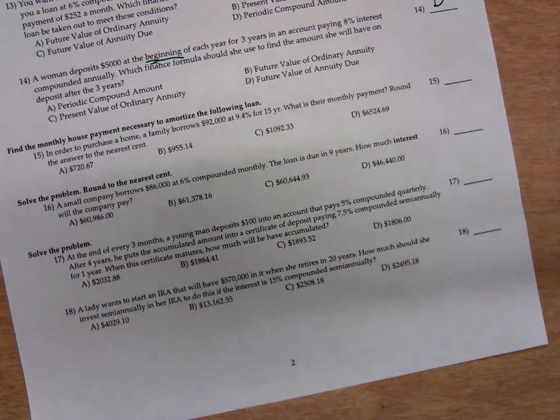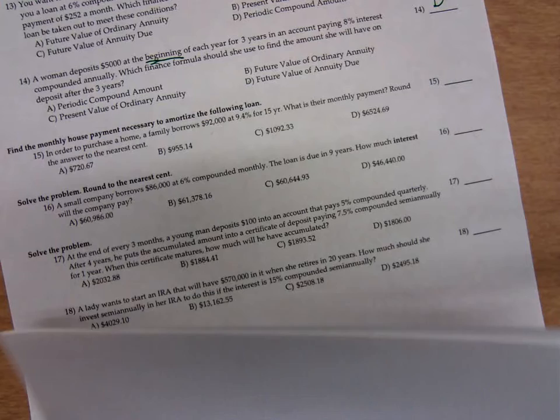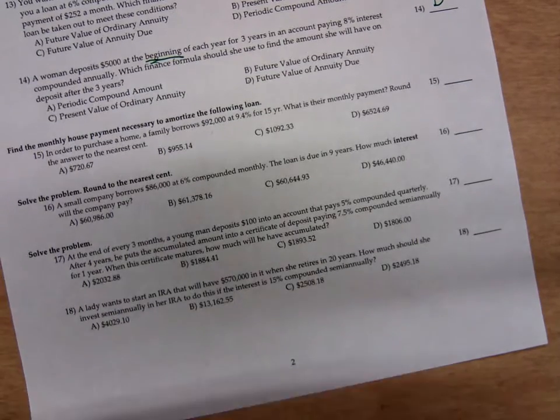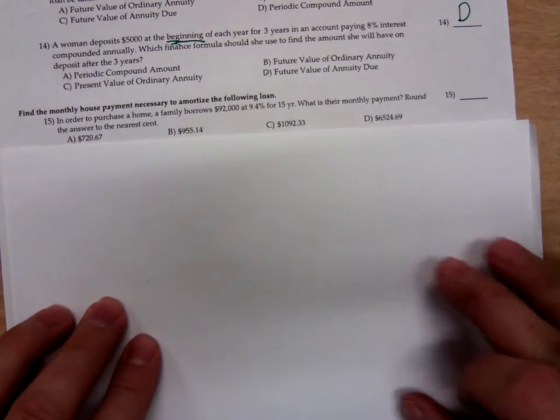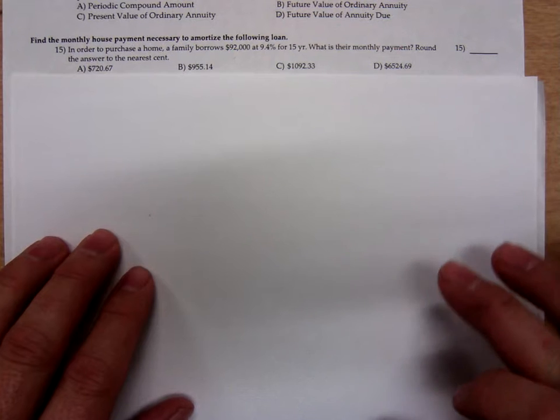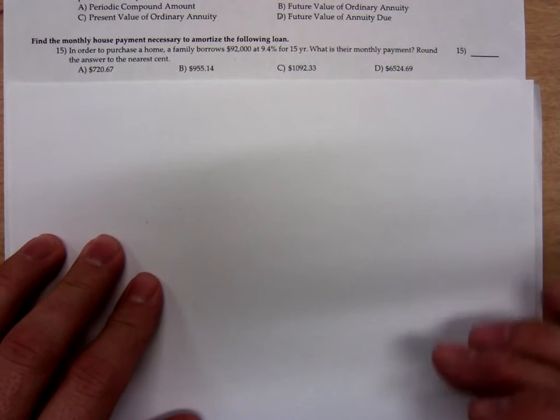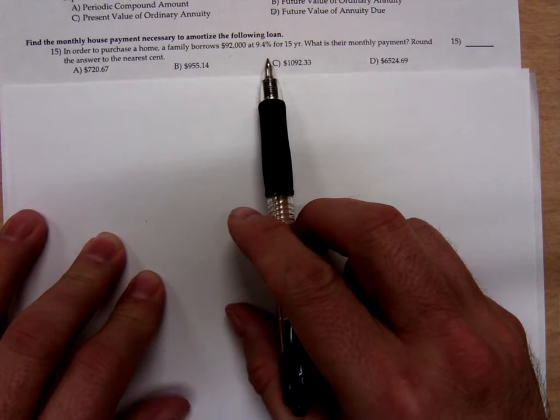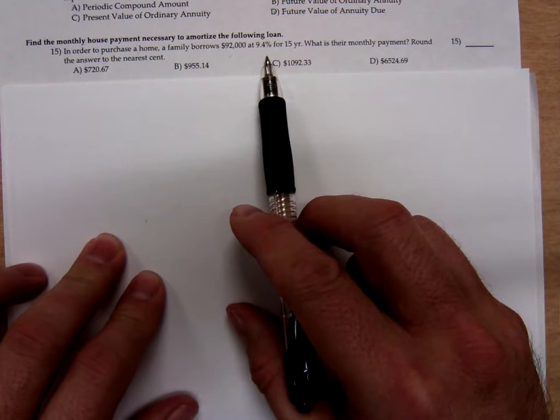Let's do number, are we ready to do number 15? Okay, now this is where we actually start plugging in numbers. On number 15, in order to purchase a home, a family borrows $92,000 at 9.4% for 15 years.